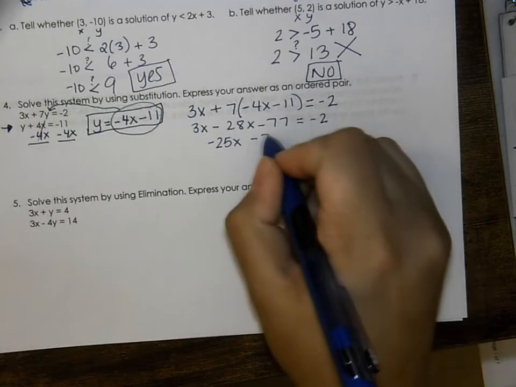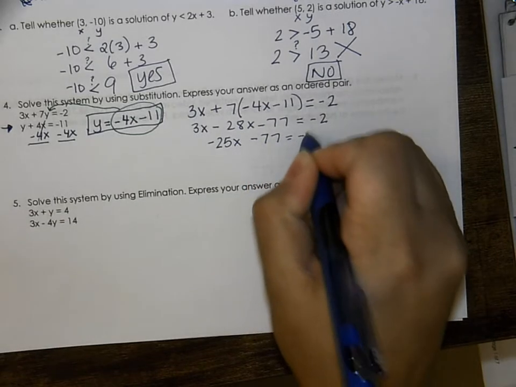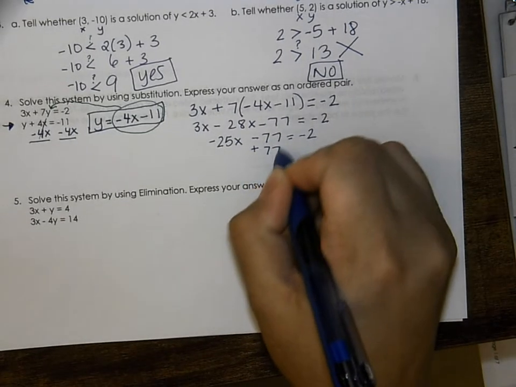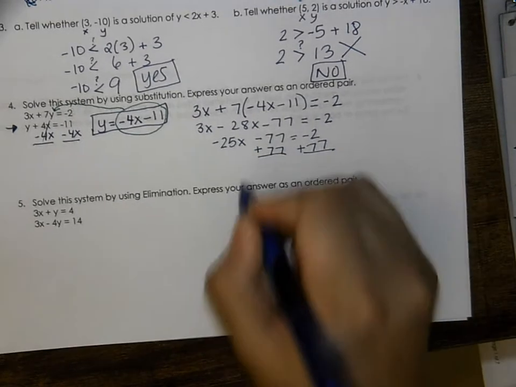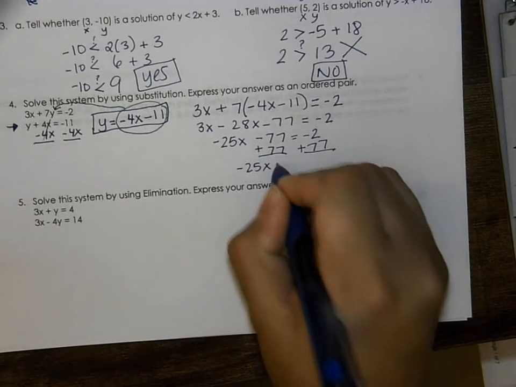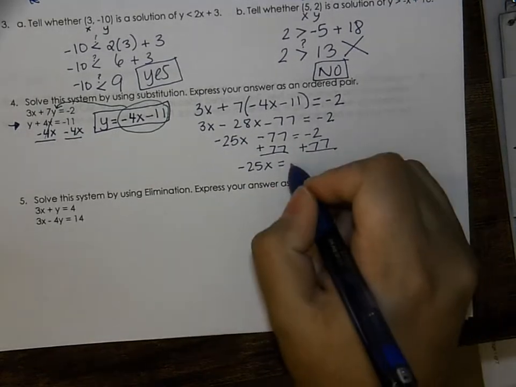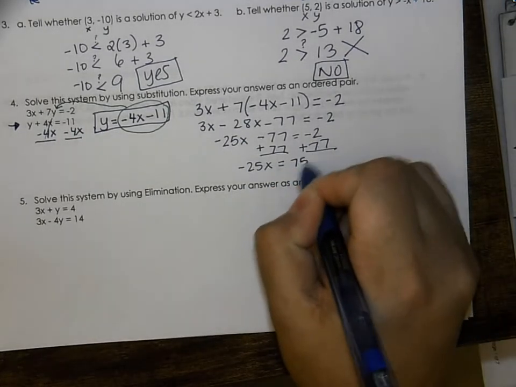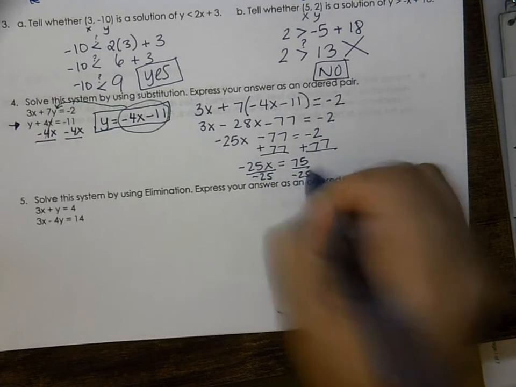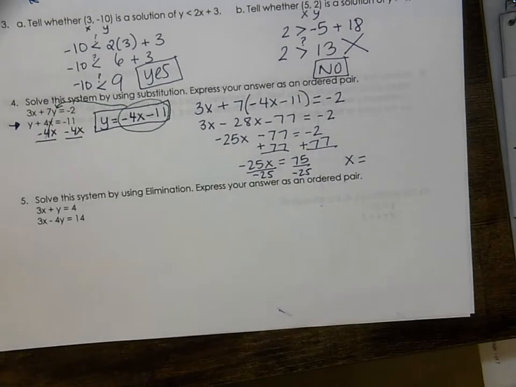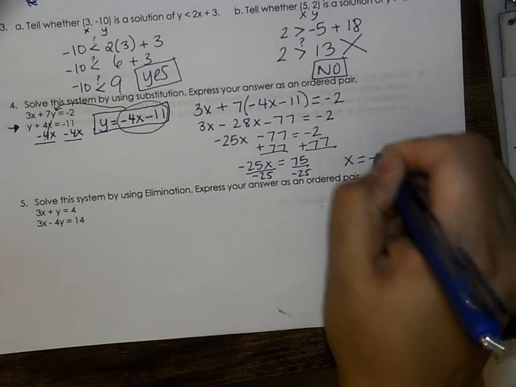Then we want to move the 77 over to the other side by adding it. So -25x is equal to 75. When I divide by -25, we get x is -3.